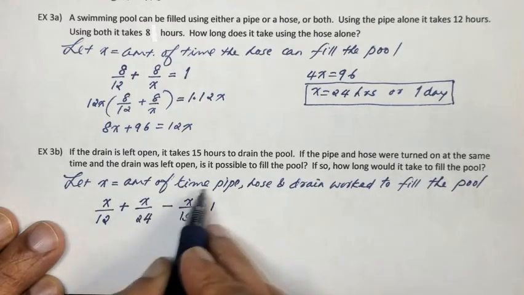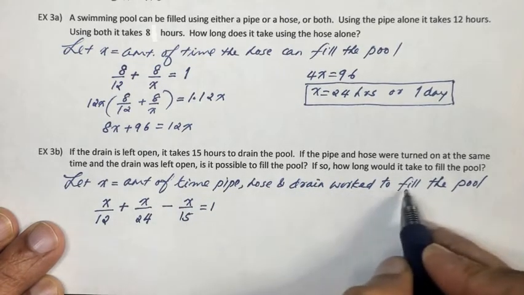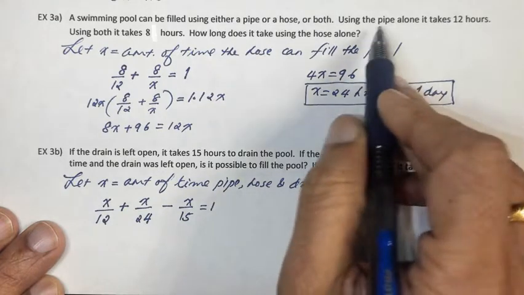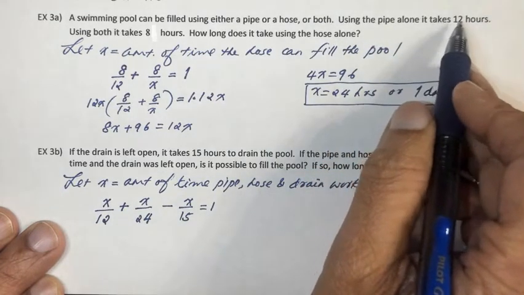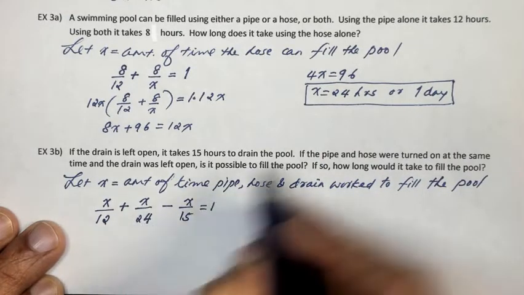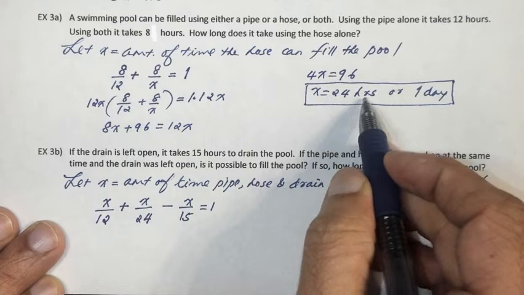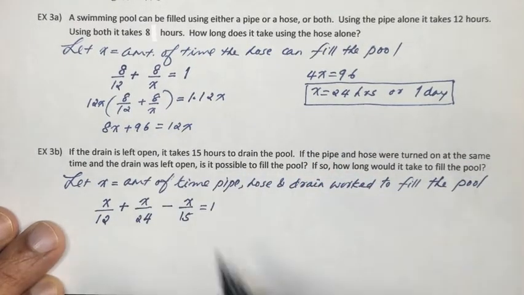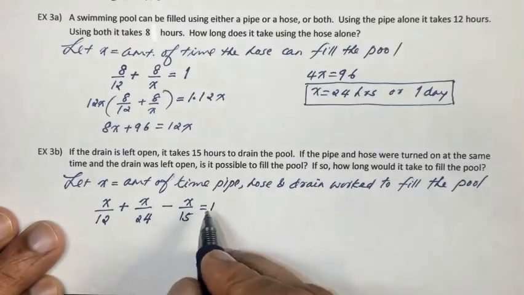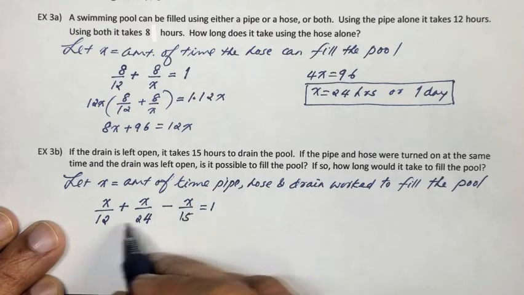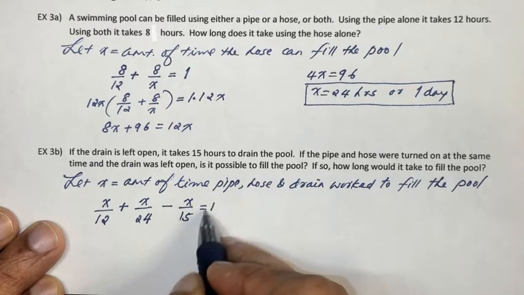So let x be the amount of time pipe, hose, and drain work to fill the pool at the same time. The partial work done by each one of these is going to be x over 12, because we know the pipe alone takes 12 hours, plus x over 24 for the hose. We got it over here. And this is the drain. Since the water is going away from the pool, this is subtracted. So this is positive, this is negative, and all together is equal to 1.